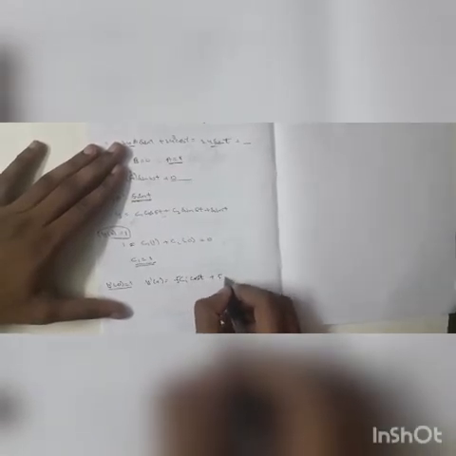Now I'm going to substitute y dash of 0 is equal to 1, which is given in the question itself. First let me find y dash of t, which is minus 5c1 sin 5t plus 5c2 cos 5t plus cos t.